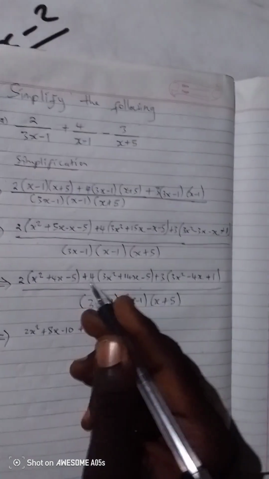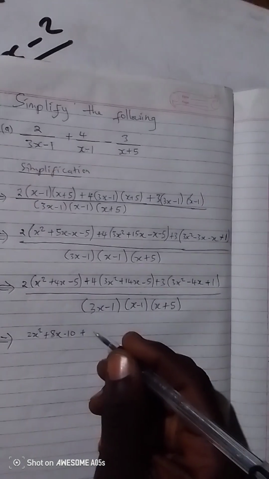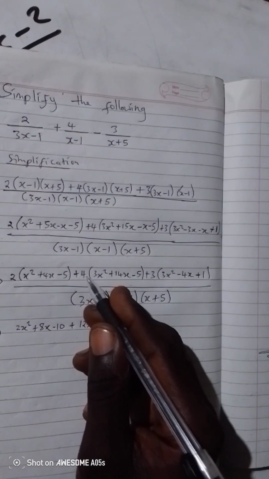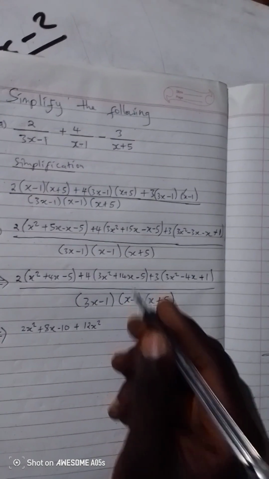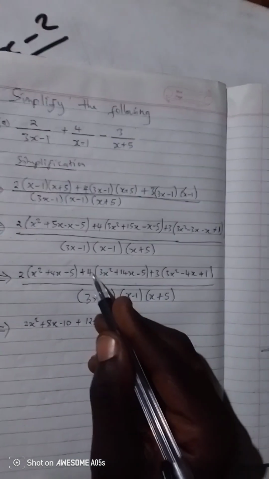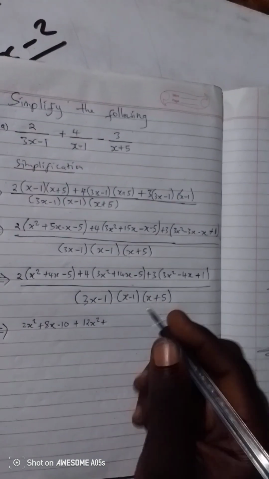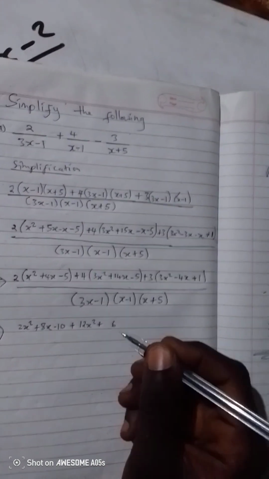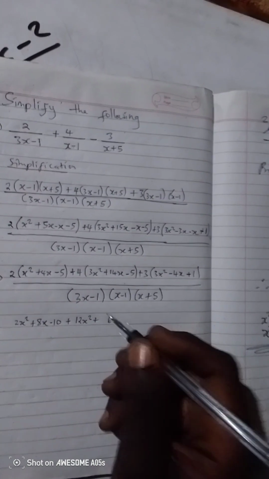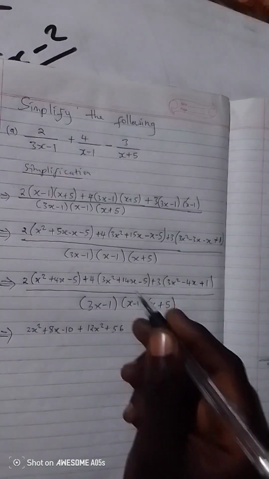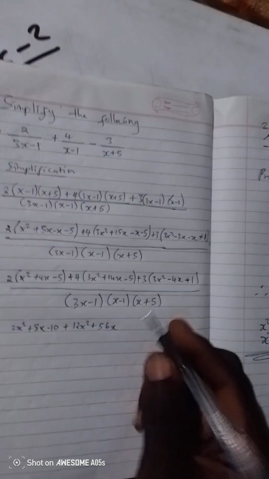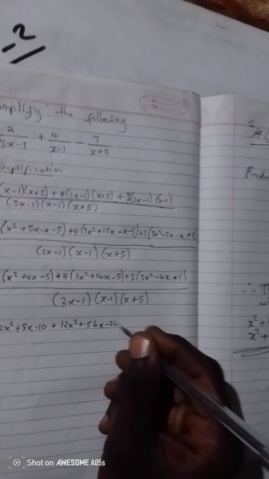Then there's a plus here. 4 times 3, we're getting 12x squared. Then 4 times 14x: 4 times 4 is 16, 6 carry 1. Then 4 times 1 is 4 plus 1, 5. So we're getting 56x. Then 4 times negative 5, which is negative 20.